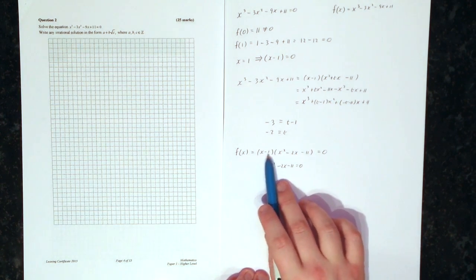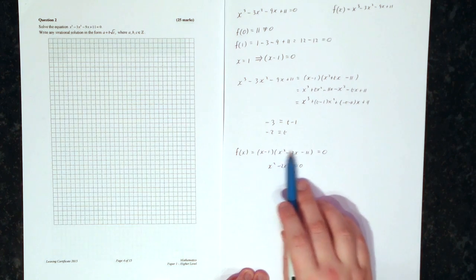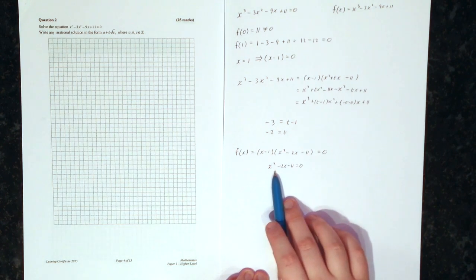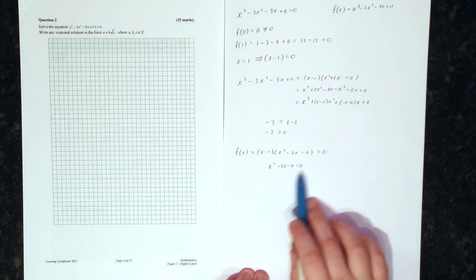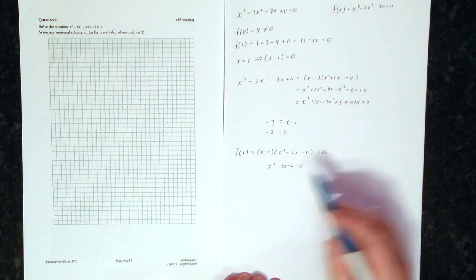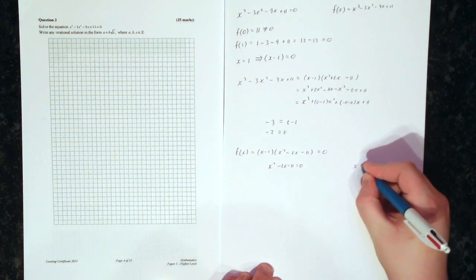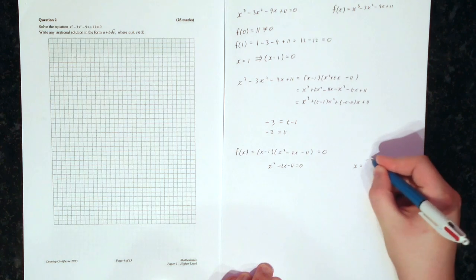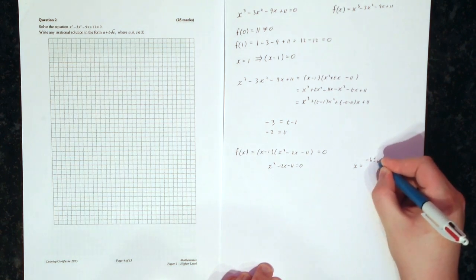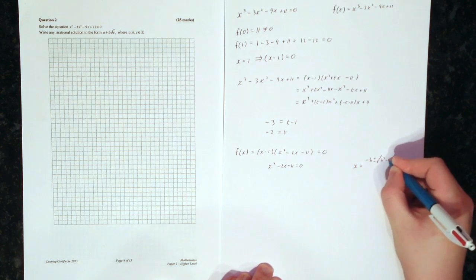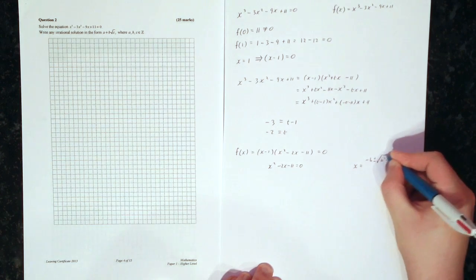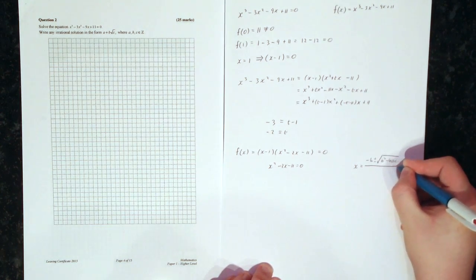We know what it means for this one to be equal to 0. That gives us that x equals 1. So now we want to look at what does it mean for this one to be equal to 0. So we now need to solve what we have, which is a quadratic equation. To solve a quadratic equation, we have a formula which says that x equals minus b plus or minus the square root of b squared minus 4ac, all divided by 2a.